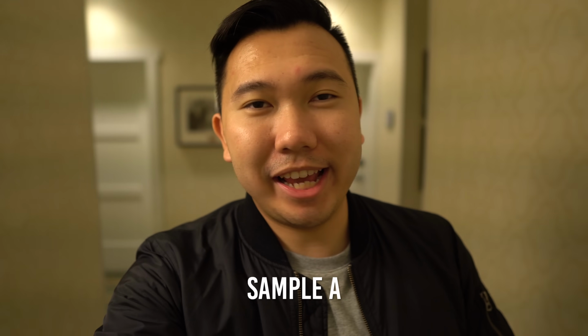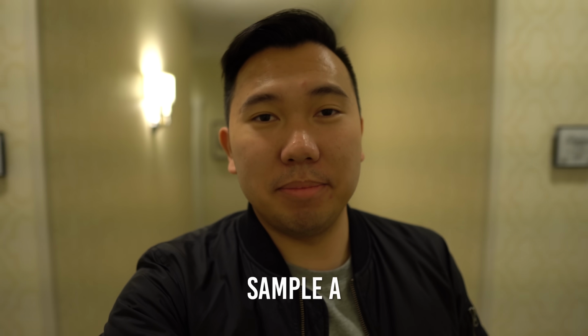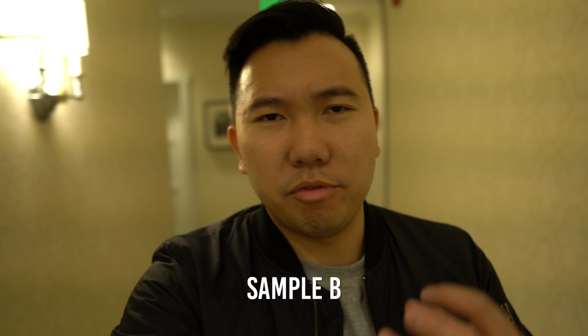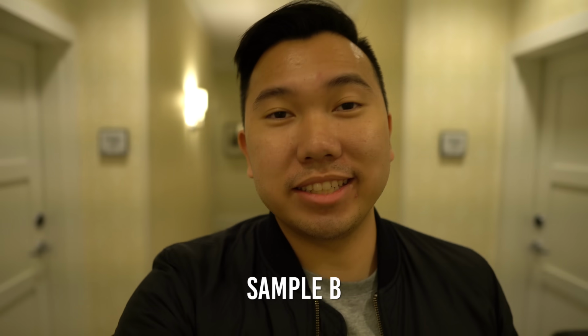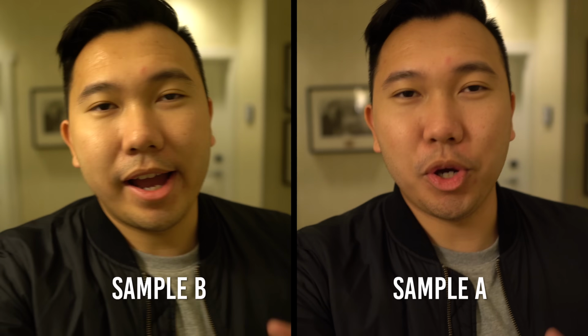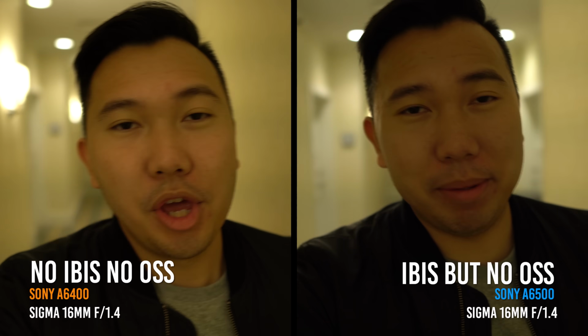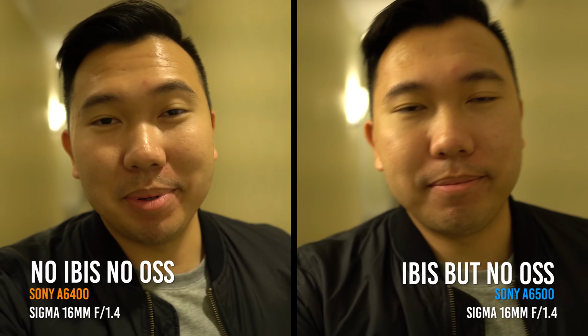Here I am walking and vlogging at the same time. Again, at first glance, they look similar, but side by side, the IBIS on the a6500 does help out a bit. However, in a real-world scenario, it would be very hard to tell.